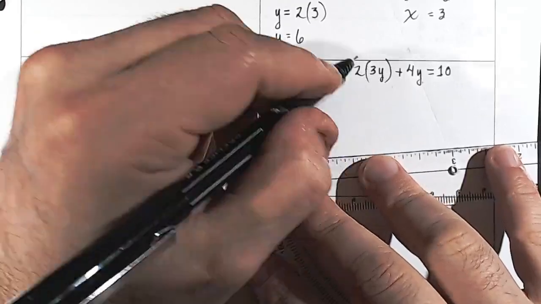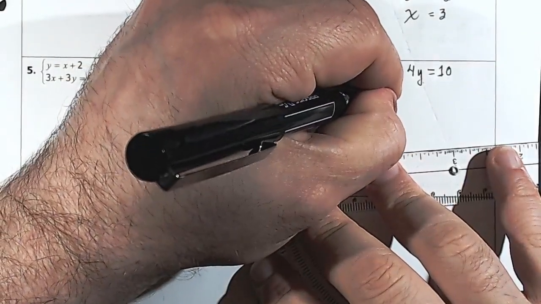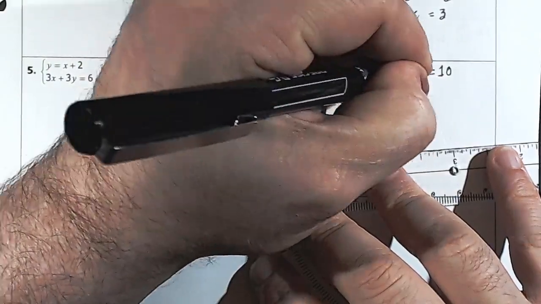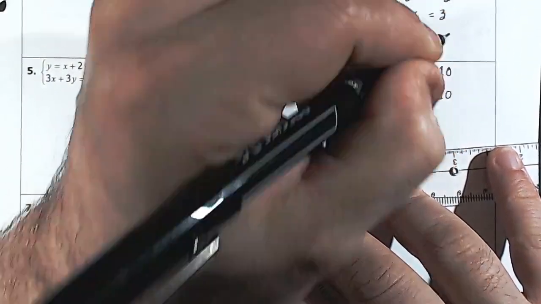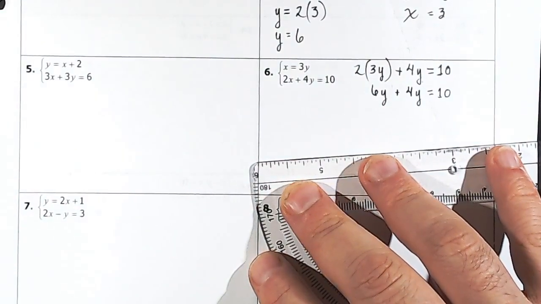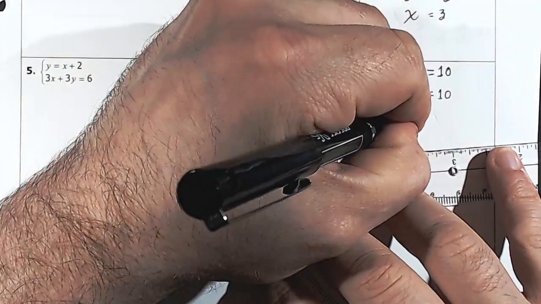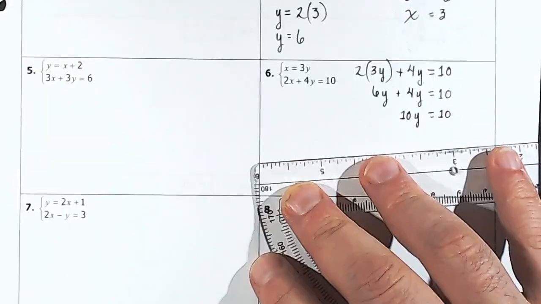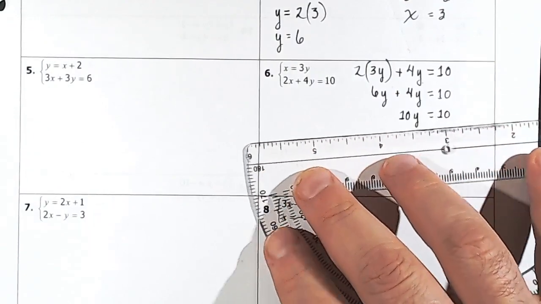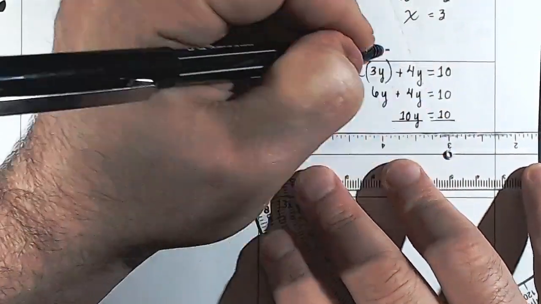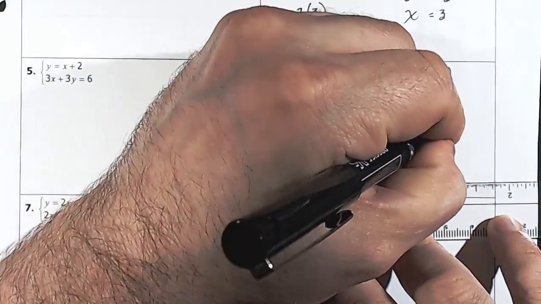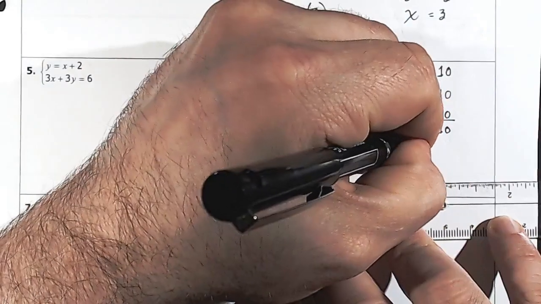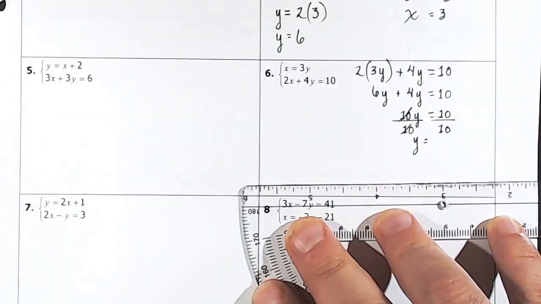Okay, 2 times 3y is 6y. 6y plus 4y equals 10. Combine like terms on the left. 6y plus 4y is 10y, and that equals 10. Final step, divide both sides by 10. Cancel the 10s on the left. You got the variable y by itself, and y equals 10 divided by 10, which is 1.